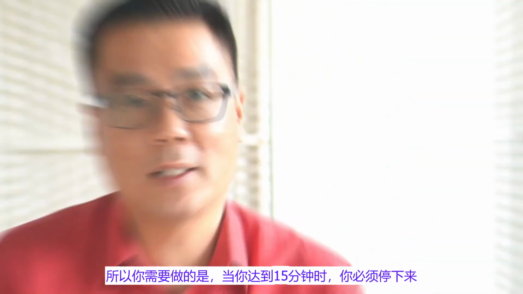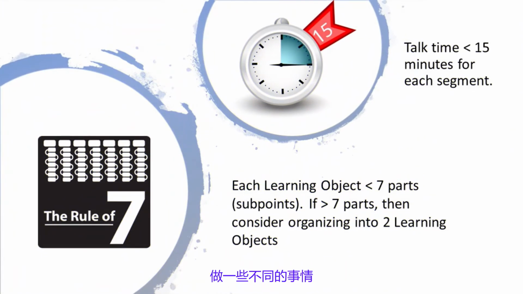Basically, 15 minutes is pretty much the maximum. Now, I think most of you who have taught on Zoom will realize if you just keep talking, after about 15 minutes, people begin to drift. They begin to tune out. They begin to update the social media or start to do online shopping. So what you need to do is, when you hit 15 minutes, you must stop and do something different.